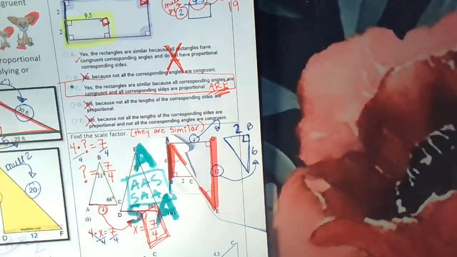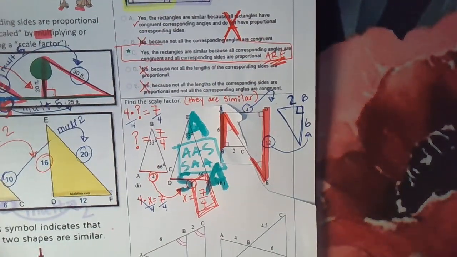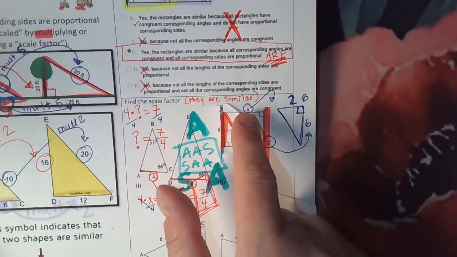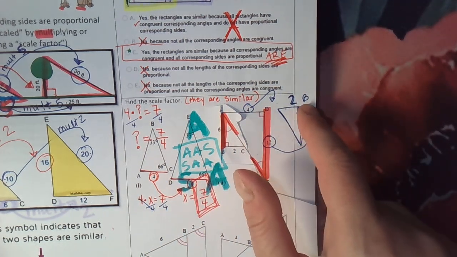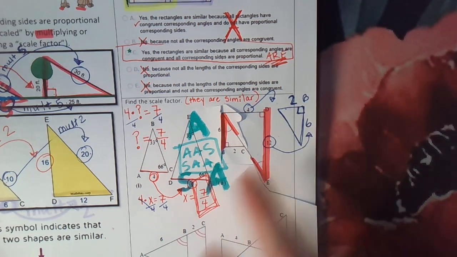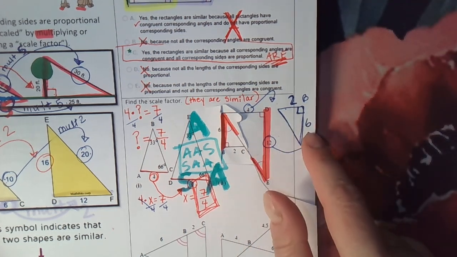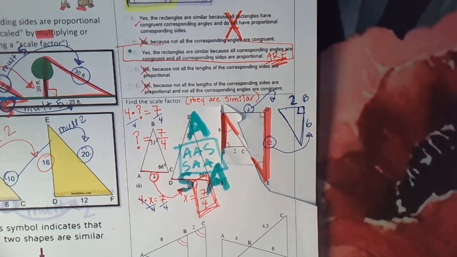To find the scale factor, we're going to say 4 times what gives you 2? Or 12 times what gives you 6? This one's a little tricky.